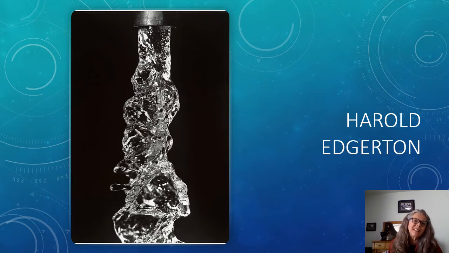When you look at this photograph by Harold Edgerton, what do you see? Take a moment to look and guess. Some people think it's a sculpture. Some think it's a column of ice. In actuality, it's water running from a tap in a laboratory.